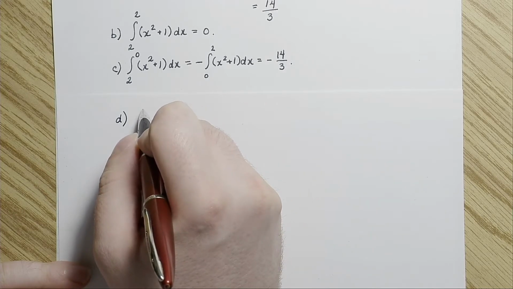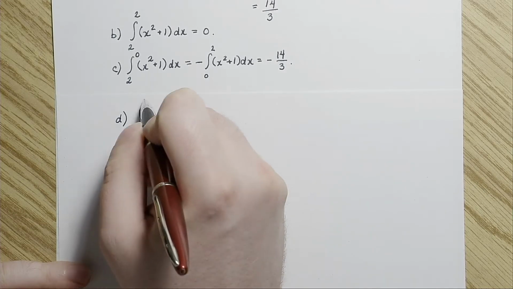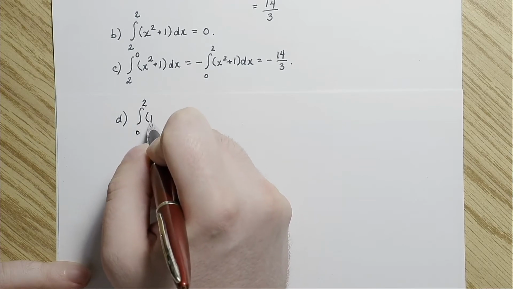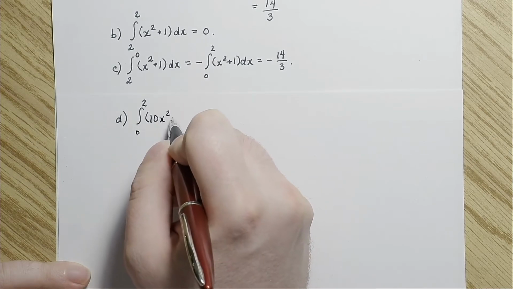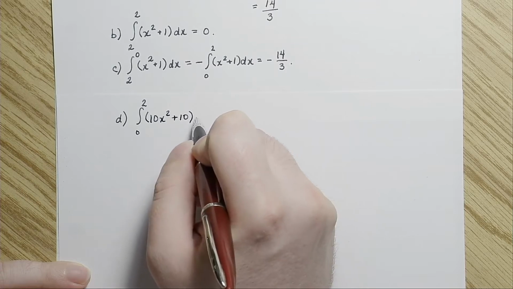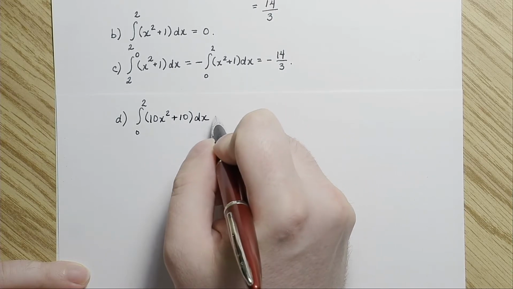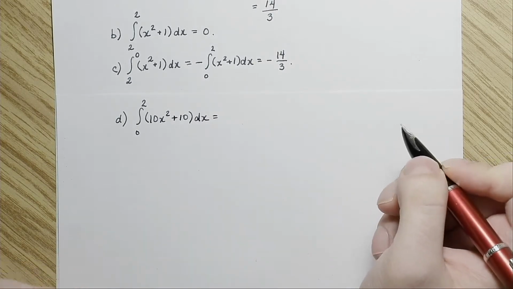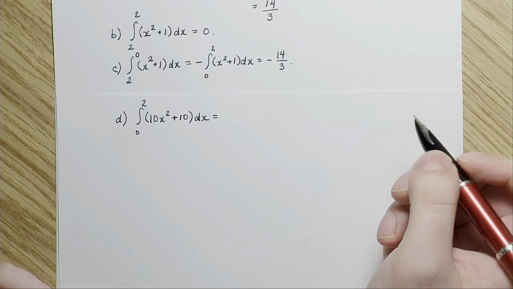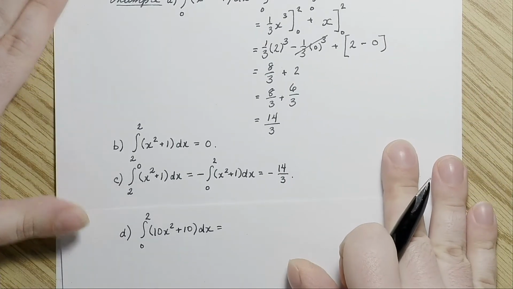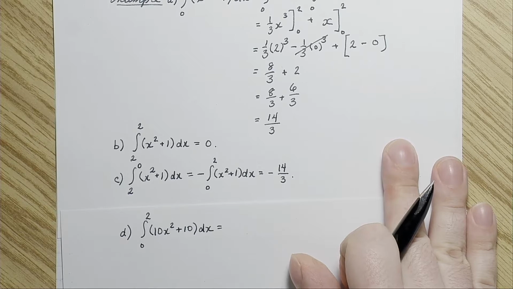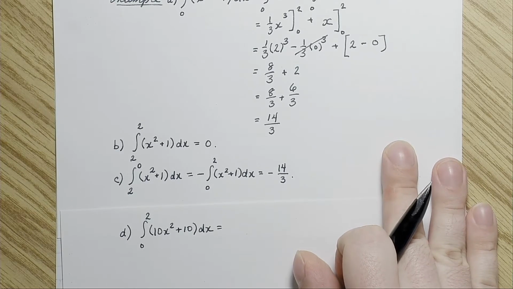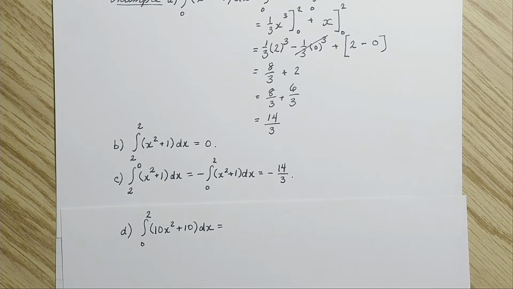Okay. Let's say I'm going to integrate from 0 to 2 of 10x squared plus 10 dx. And that equals what? Now, again, I'm trying to use what I've done already in A. In problem solving, we're always trying to break it back down to a problem that we've already solved. Again, mathematicians are lazy.